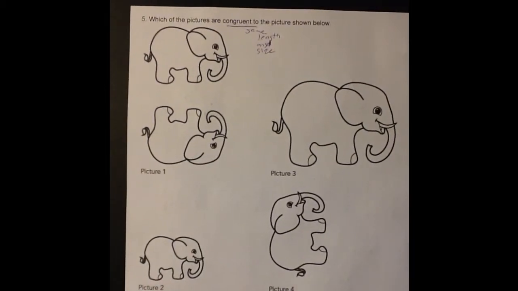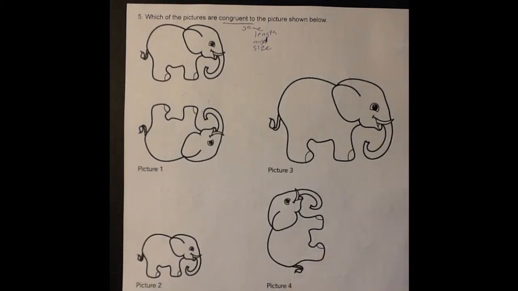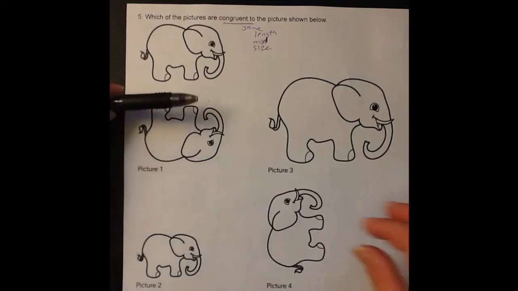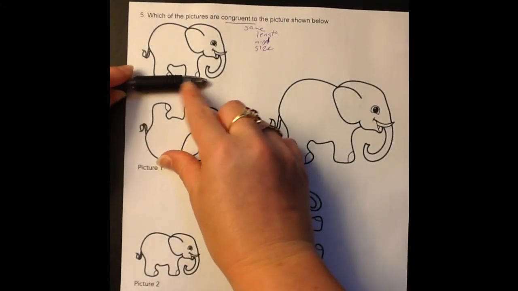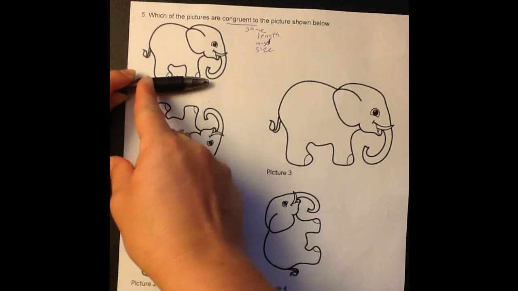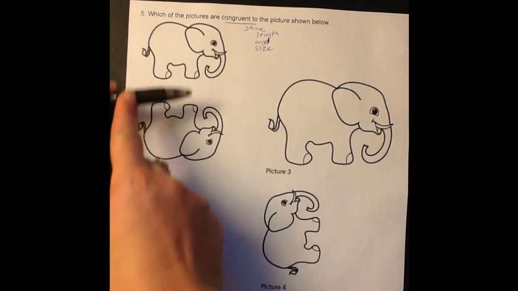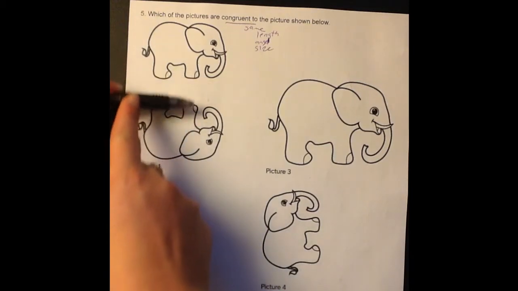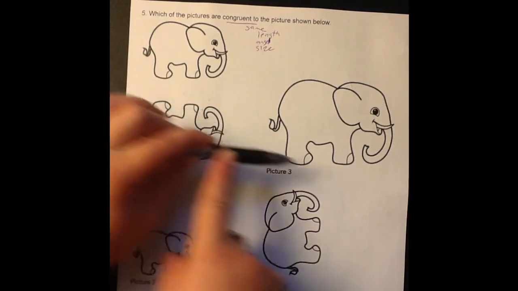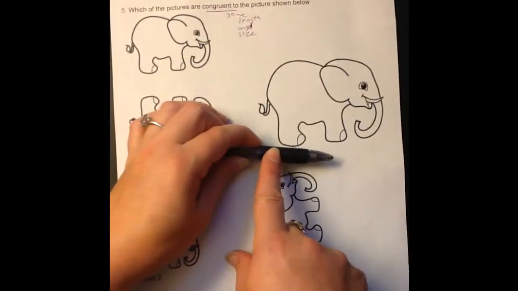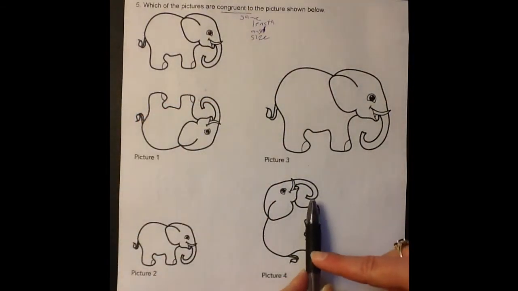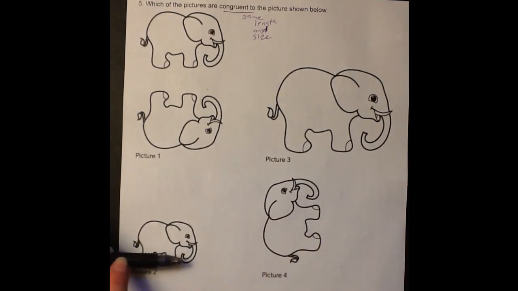Now, patty paper would be the easiest way, tracing it, just overlaying it, but there's a couple other things you can do. If you have anything that you can use for a measurement tool, maybe I'm going to take a pen and say, okay, well from the trunk to the back legs is that far, and so I'm going to go over to all the others and see if the trunk to the back legs is that far as well. So this one, okay, that's the same length. That's not the same length. That's the same length. That's not the same length.